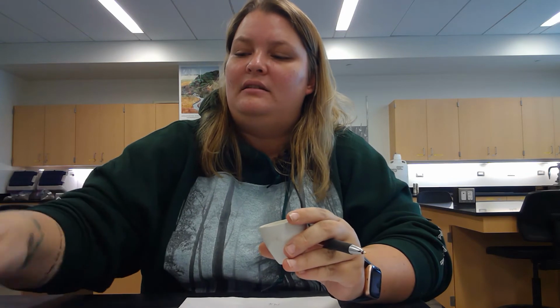Now to finish off part one, we need to determine the volume of the crucible. And we do that by adding water to it, because we can assume that 1 gram of water equals 1 milliliter of water, and that equals 1 cubic centimeter of water.